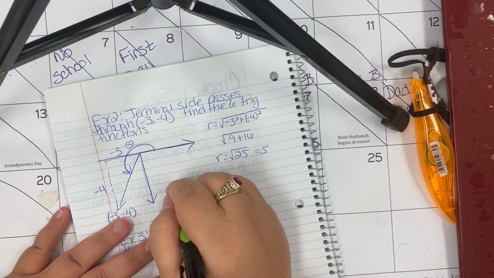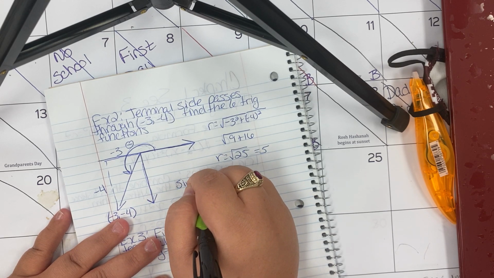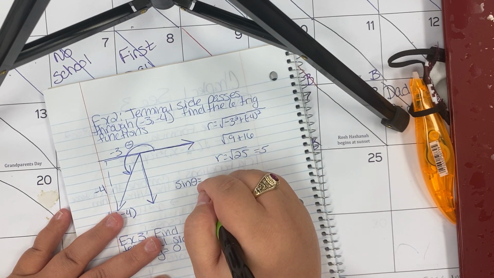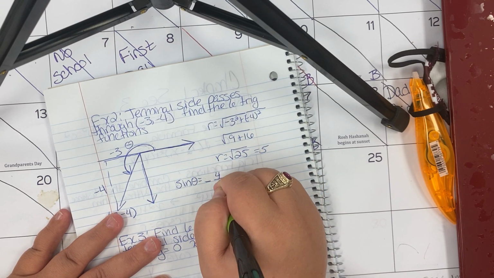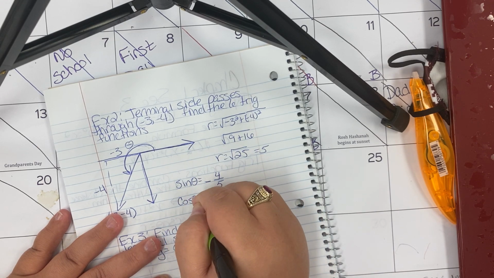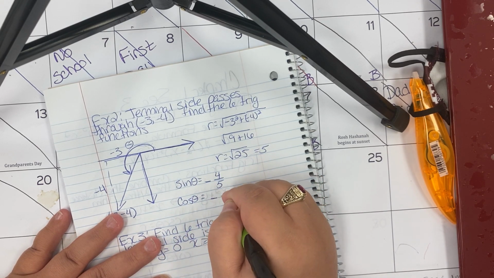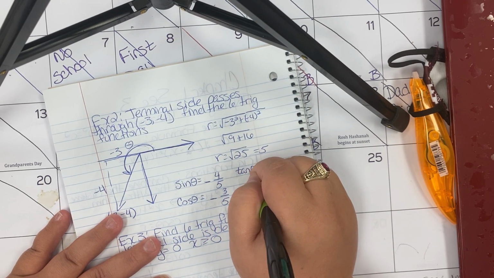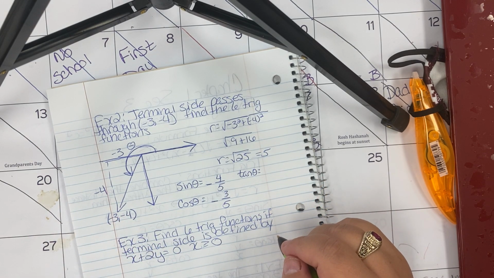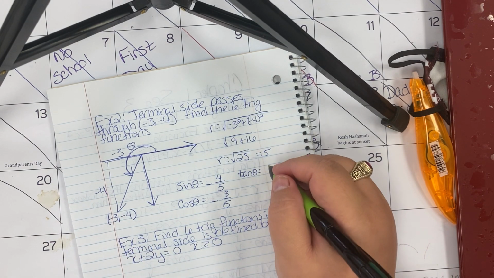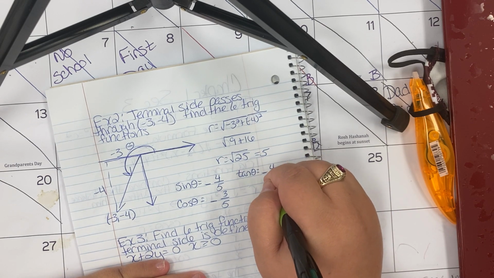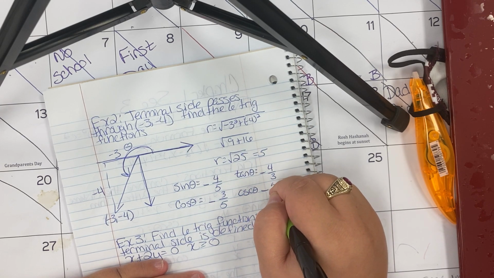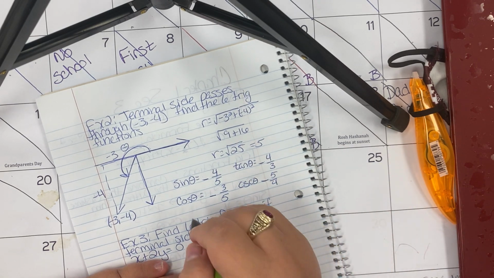So, doing the same thing we did, the sine of theta is going to equal y over r. So y is negative 4, so it's going to be negative 4/5. Cosine is going to be negative 3/5. Tangent is going to be negative 4/3. Cosecant, just flipping, negative 5/4.